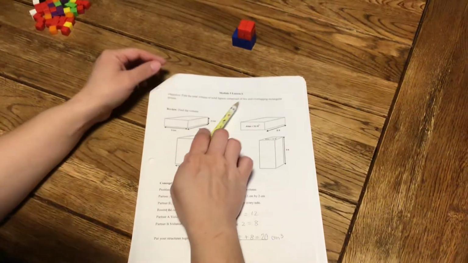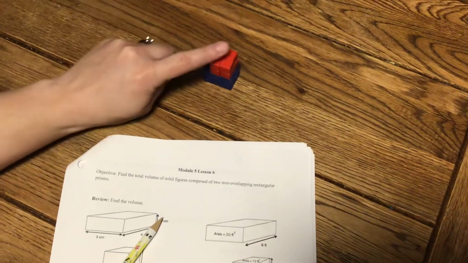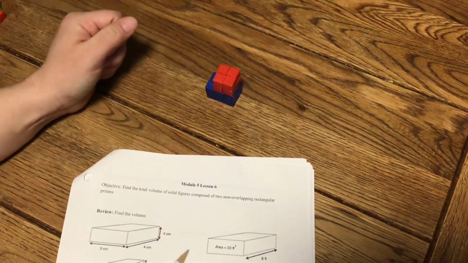And back to our objective, it says two non-overlapping. You can see that this top structure doesn't completely overlap the bottom, so it's two structures combined.